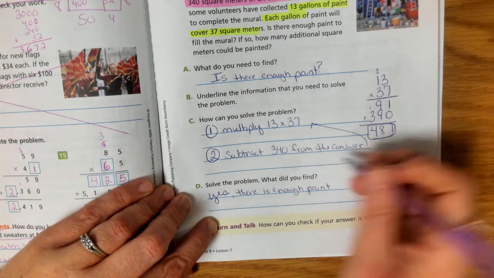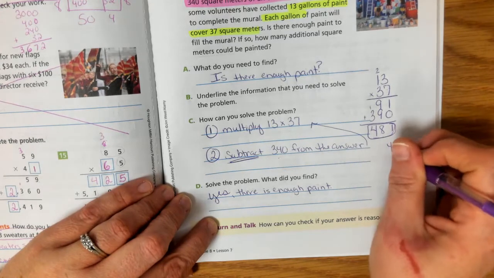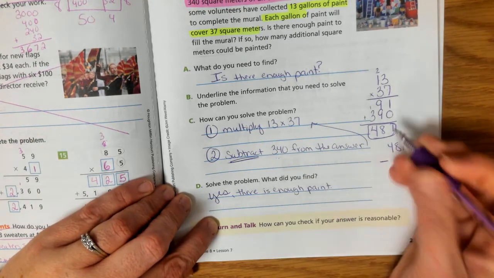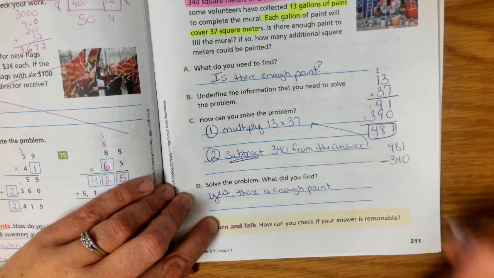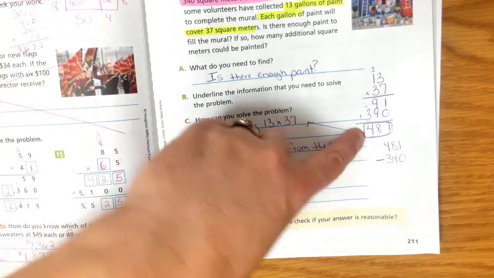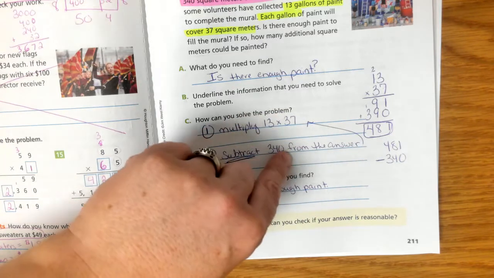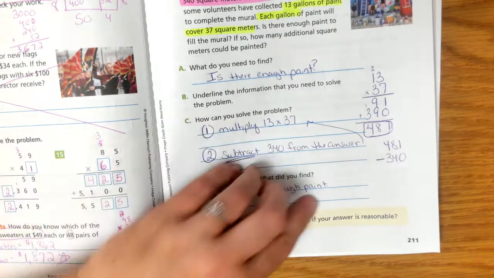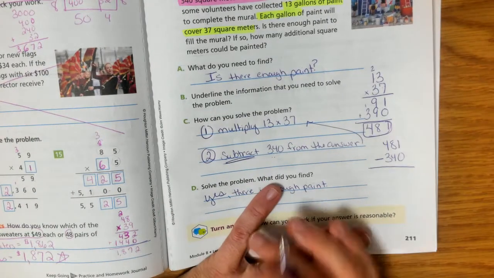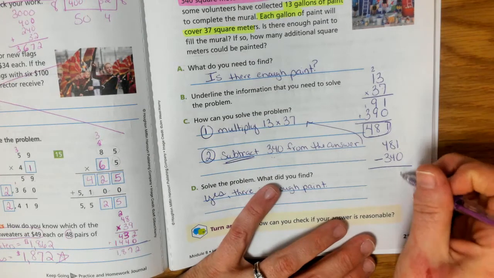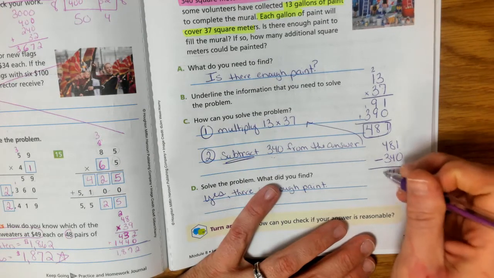So we are now going to subtract. So 481 minus 340. Remember, we have to put the bigger number on top. If this number had been smaller, then we would have had to reverse it. But this number is smaller, so we need to make sure that big number goes on top. So 1 minus 0 is 1. 8 minus 4 is 4. 4 minus 3 is 1.